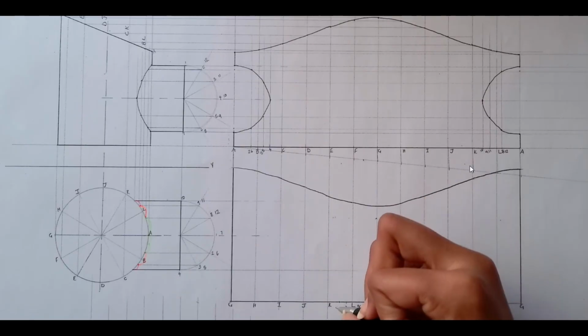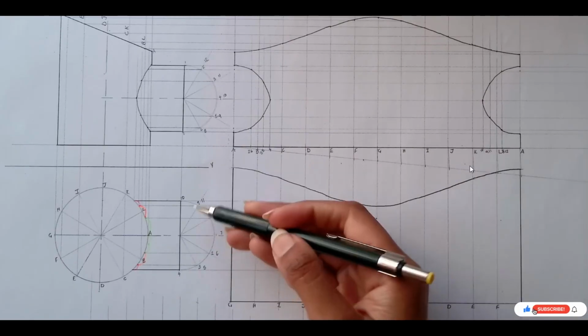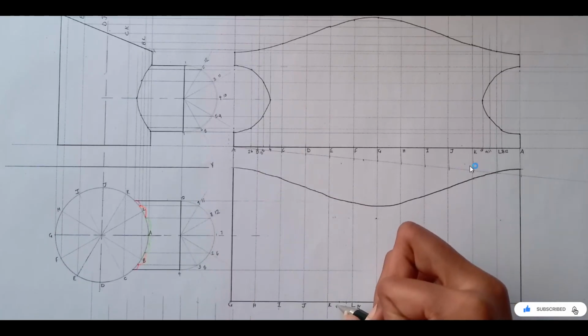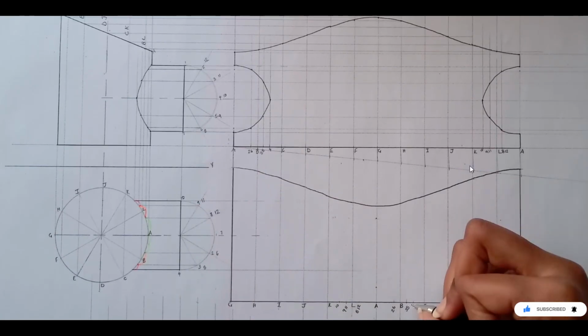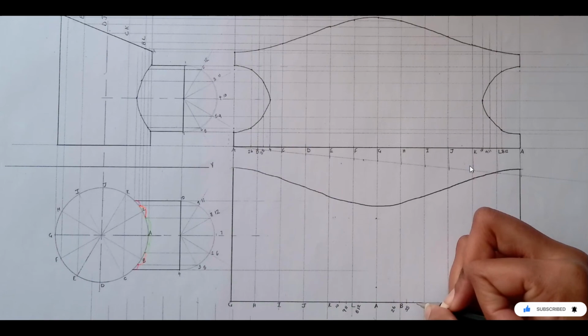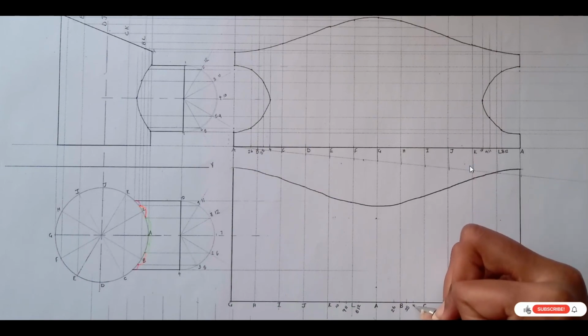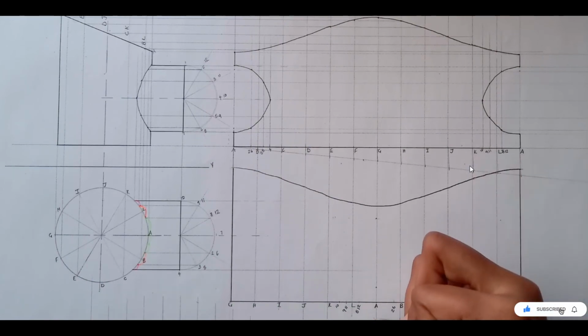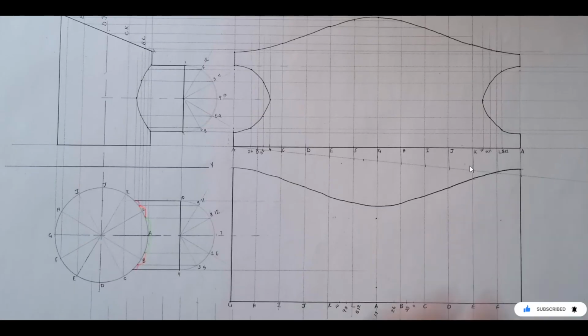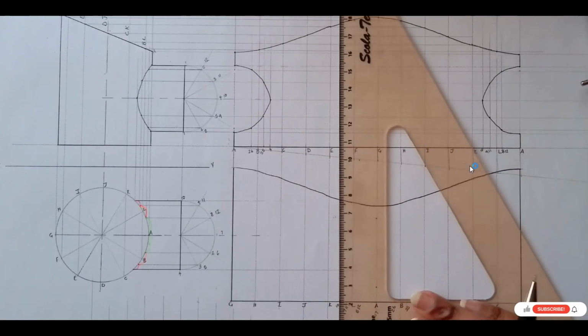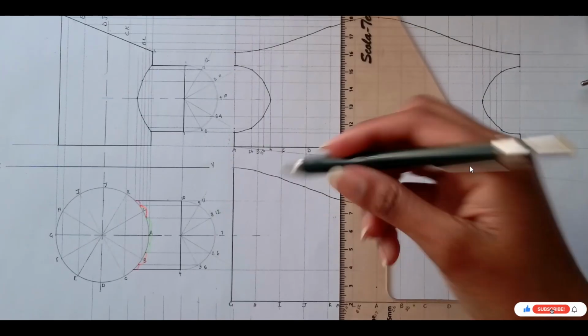So on the side of L, we have 10. Then on B, closer to C, we have 4. And then remember at A, you have 1 and 7. So these points will be transferred up.